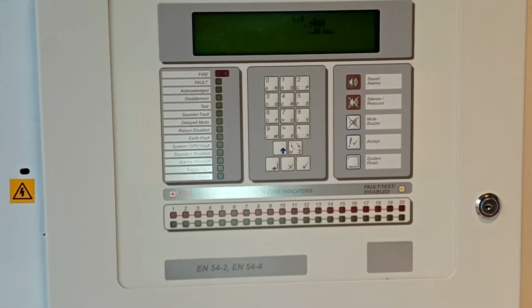Hi, in this video we'll discuss basic functions, all the buttons and all the display on this panel, and after that we'll power up that panel. So you have a numeric keypad there, you have a button called enter, a button called delete, or you can call it no. This one will be called yes.